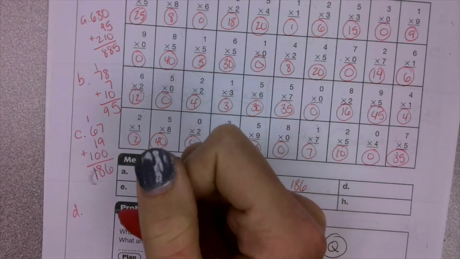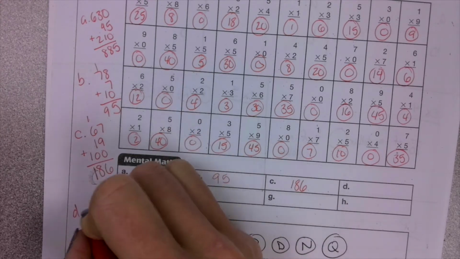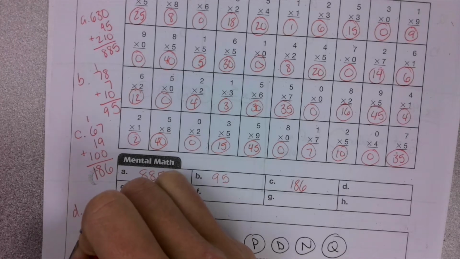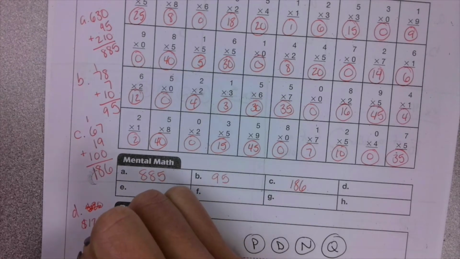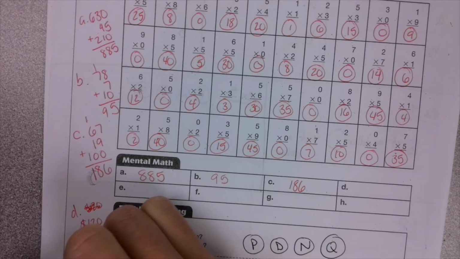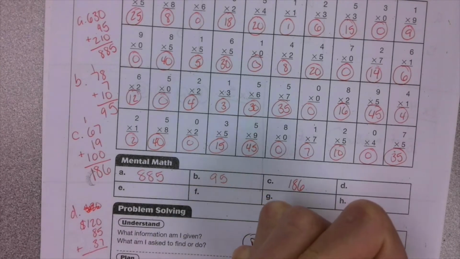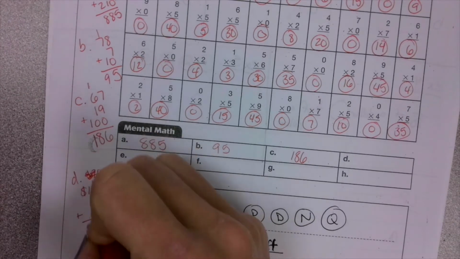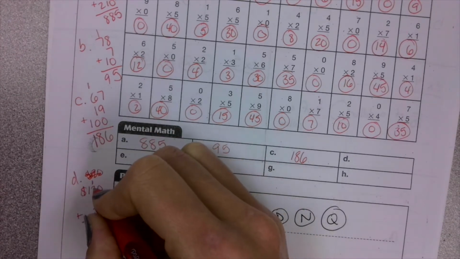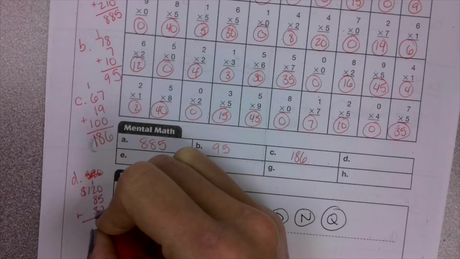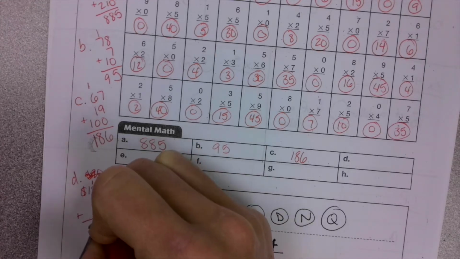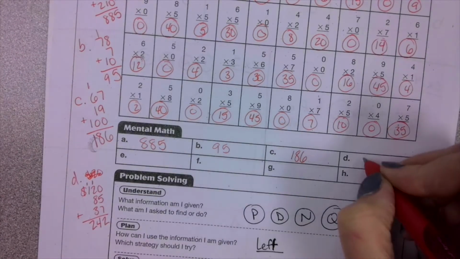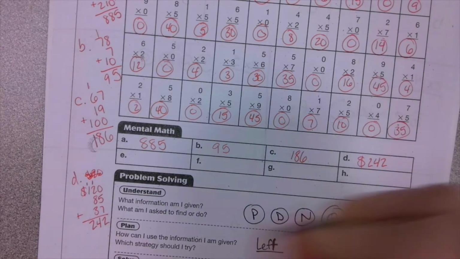D. Jason has 3 bank accounts. His account balances are $120, $85, and $37. All together, how much money does he have in his bank accounts? So I got to add those. 5 plus 7 is 12. 1 goes up, 2 comes down. 1 plus 2 is 3. 3 plus 3 is 6. 6 plus 8 is 14. 1 plus 1 is 2. So you get $242.